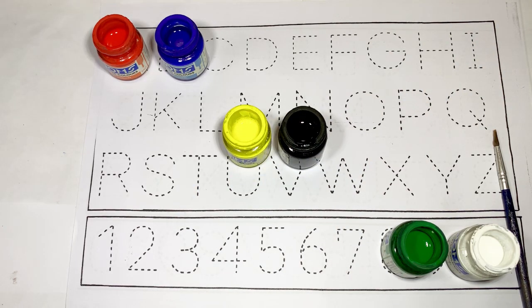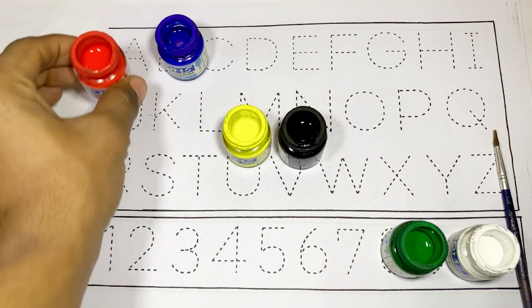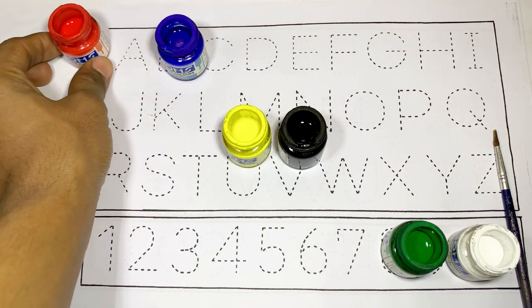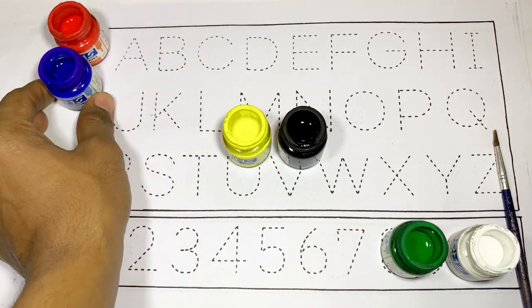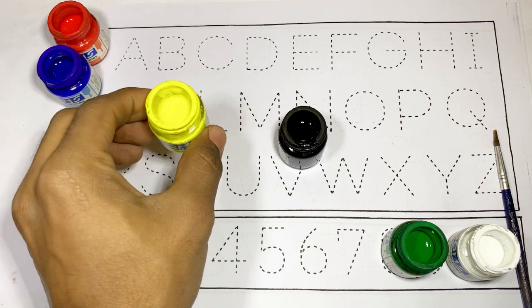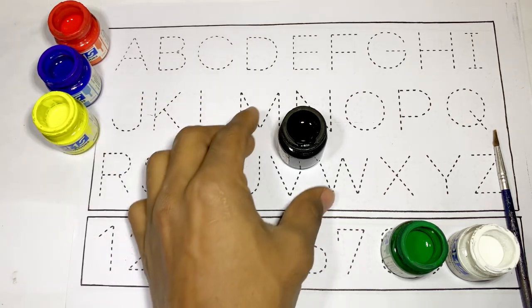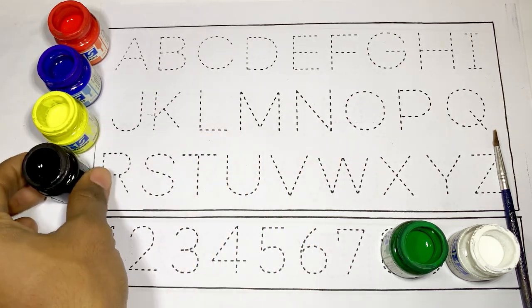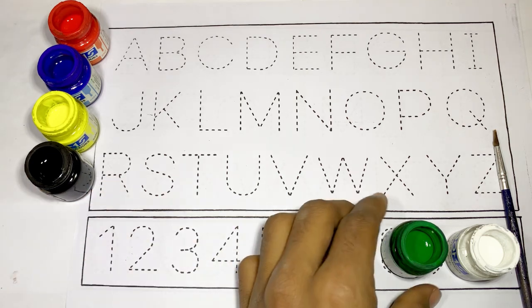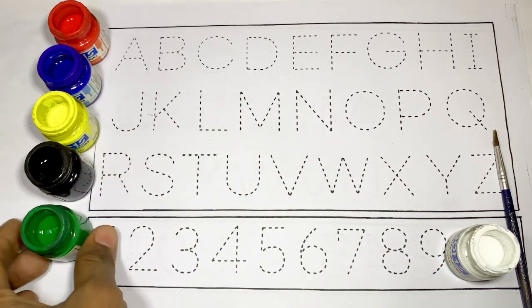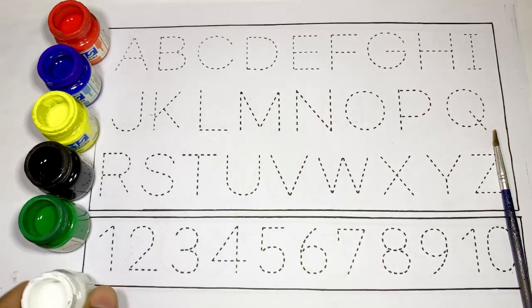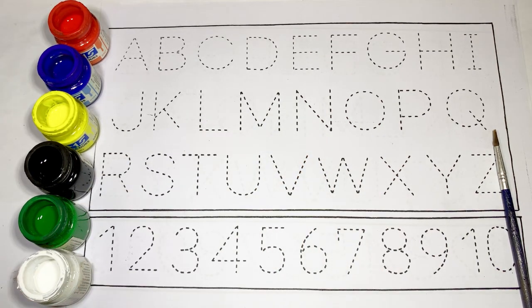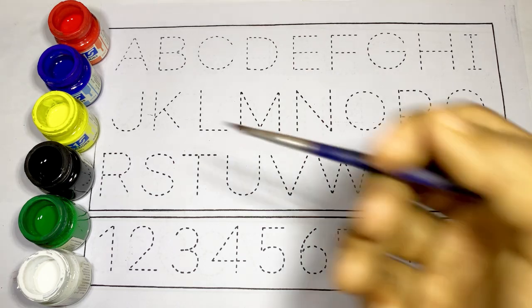Today we learn alphabets and numbers. Kids, colors names: red color, blue color, yellow color, black color, green color, white color. Kids, now coloring ABC and 1 to 3.